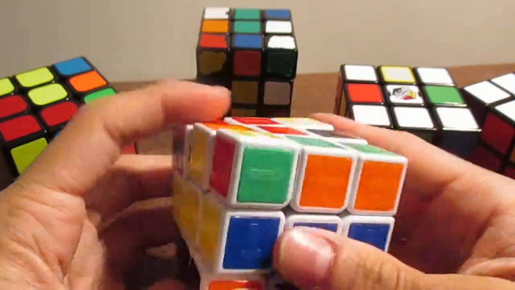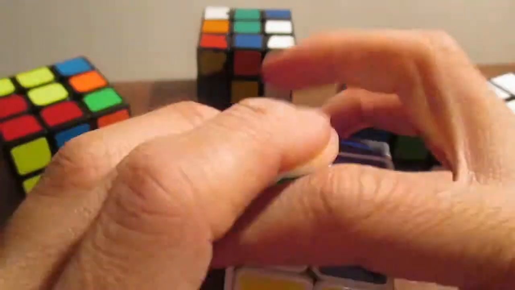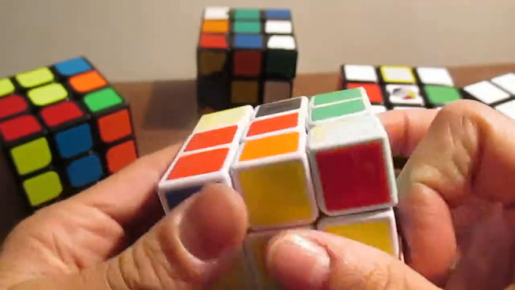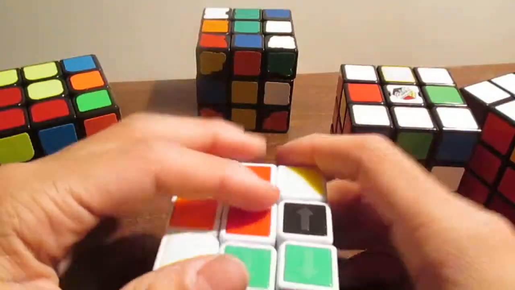We'll see the belt method and the variation where you solve the E layer, what is called the belt, and you solve the rest of the corner first, or the layer first, or whatever.